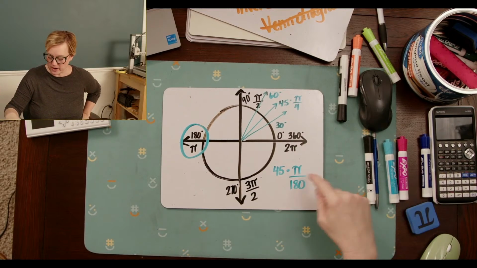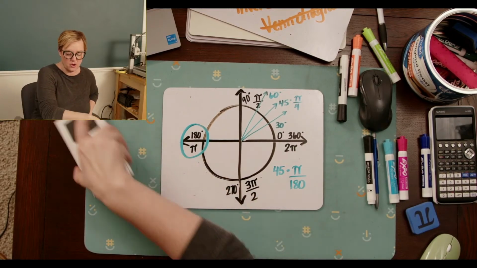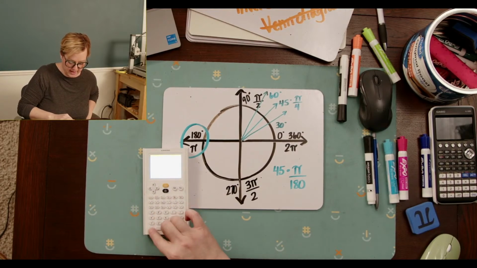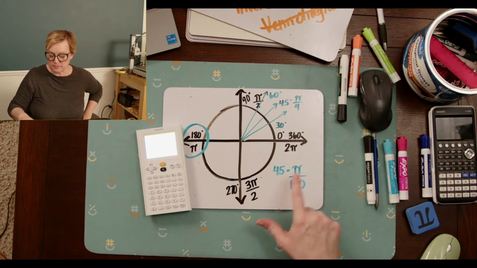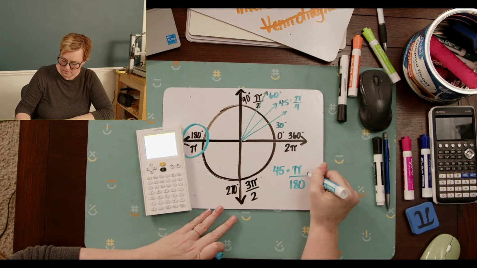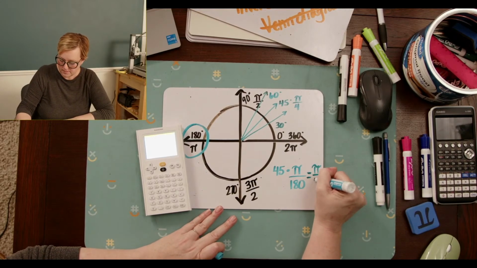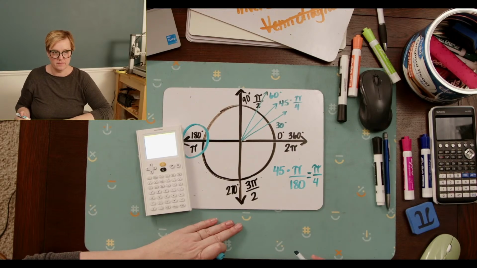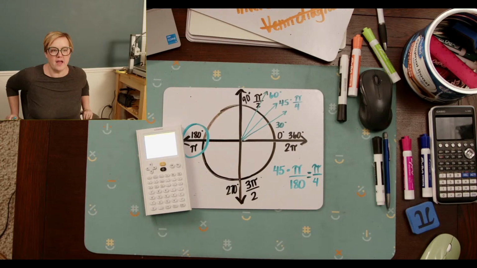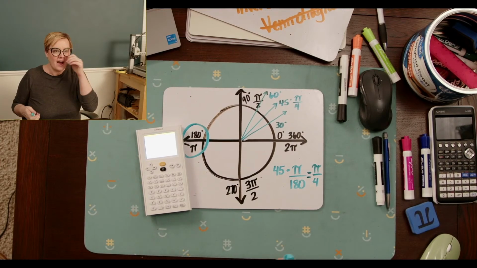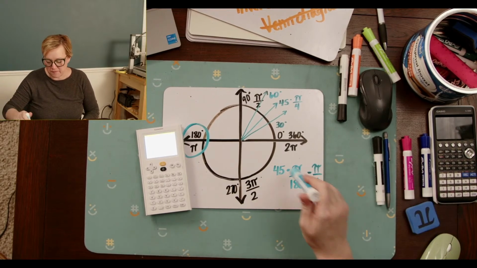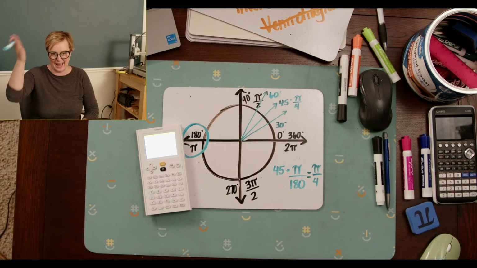So I do 45 divided by 180, which gives me 1/4, so that's pi over 4. It'd be 45 pi over 180, and then you simplify it. I like to figure out what the fraction is and then just slap a pi on there.